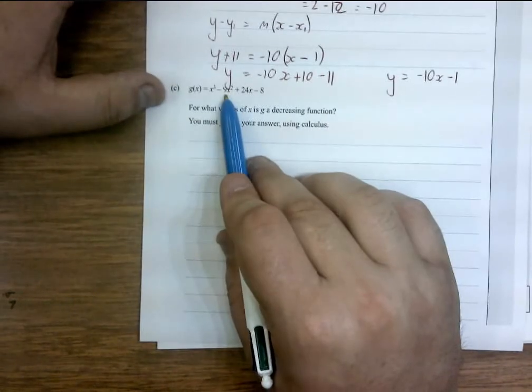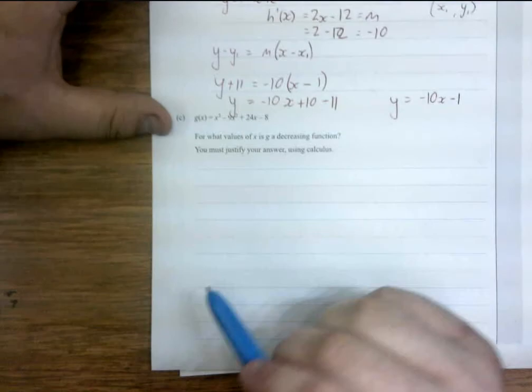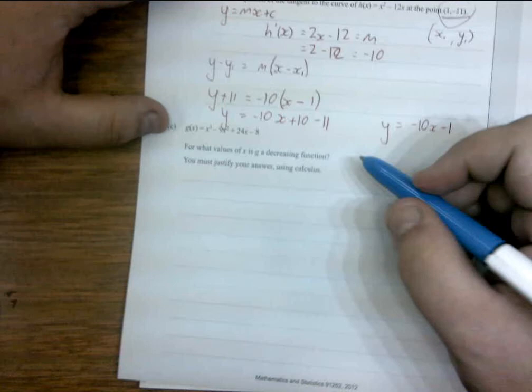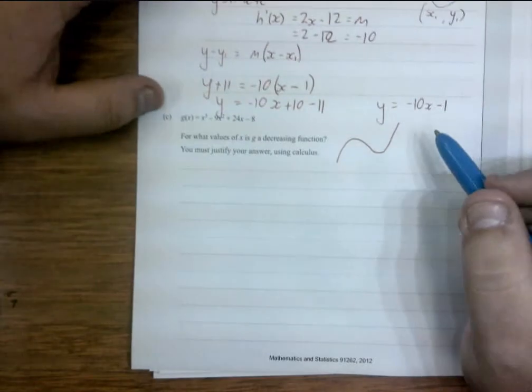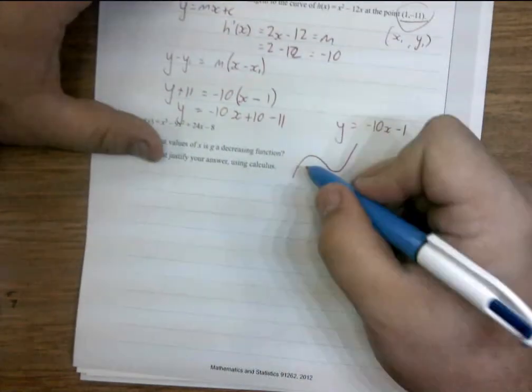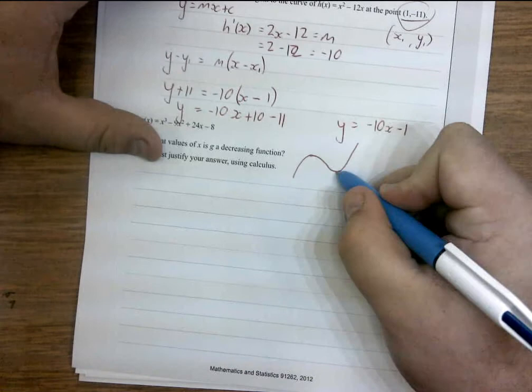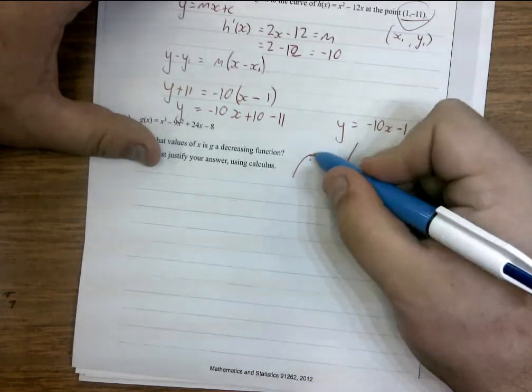To see, as you can see, G is a cubic. We want to find what values of x. Here's a quick little sketch. For what values of x do we have a decreasing function? So in this one here, you can see that there's a turning point, here's a turning point. Any point in between these 2 points, the equation's decreasing.